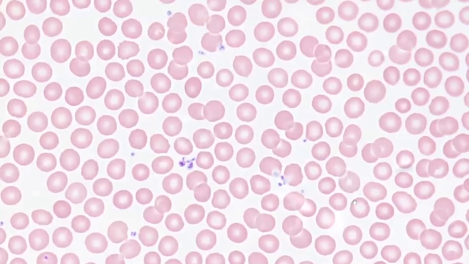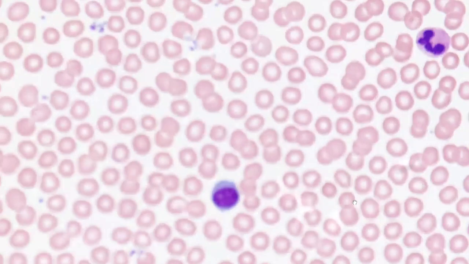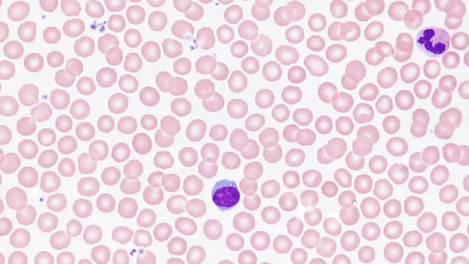So at 100x, this is where you're going to be able to identify the different poikilocytoses, to identify any red cell inclusions, such as parasites or Howell Jolly bodies. 100x is also a good place for you to identify intracytoplasmic inclusions in the white cells.